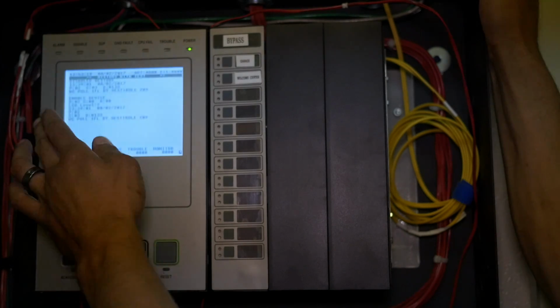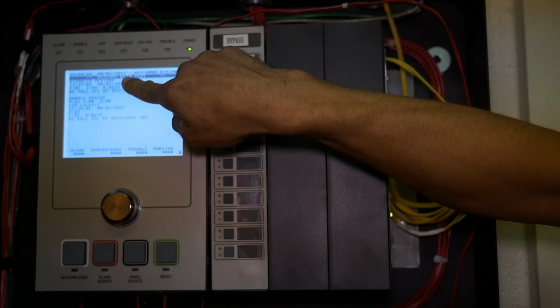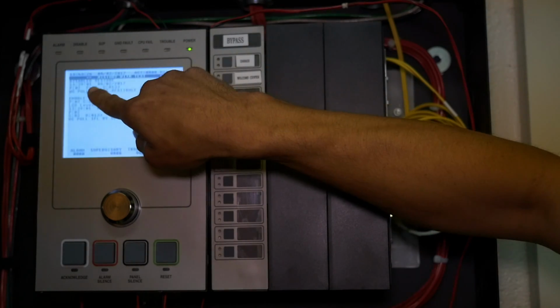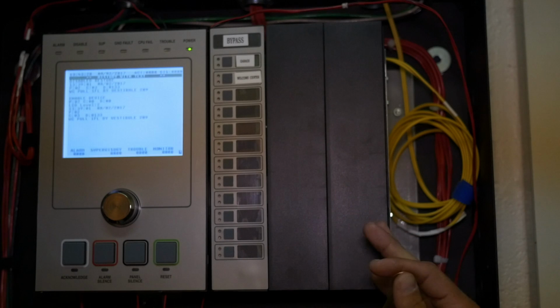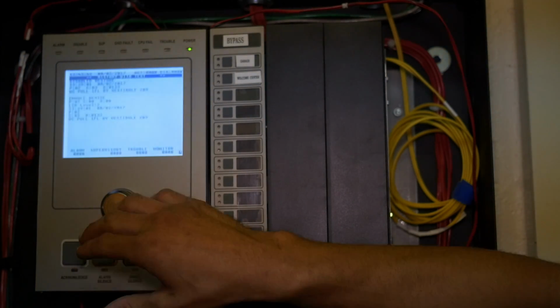So we just did a disable on the pool in the vestibule. You can see that it was restored. It gives you the time, the date. So this is all real helpful for alarms if you want to know when they went off, if you want to come back and see if it was a certain time that thing went off, and we want to see if there was someone in the vicinity that actually pulled it, or if it was a false alarm. So that's what that can be used for.